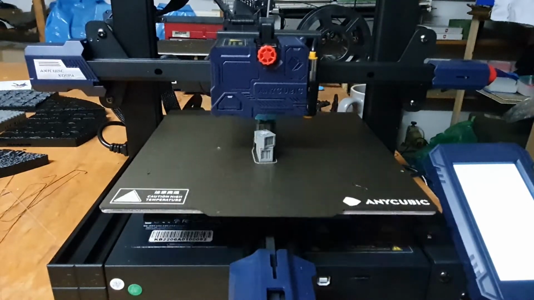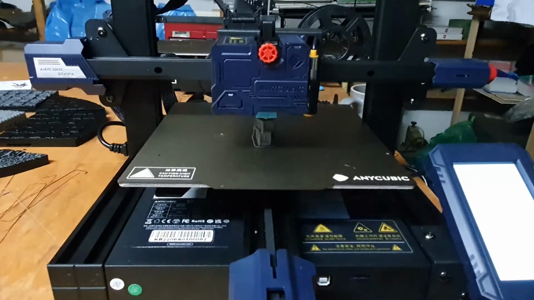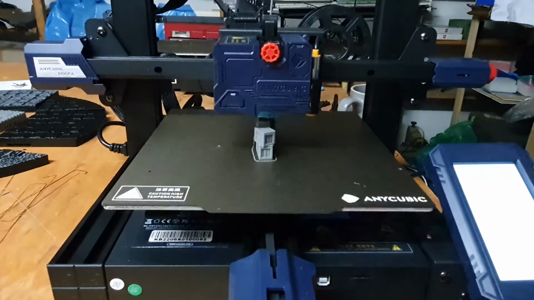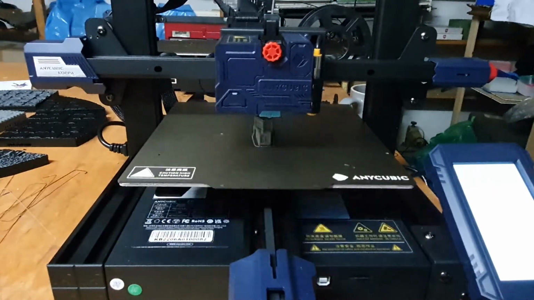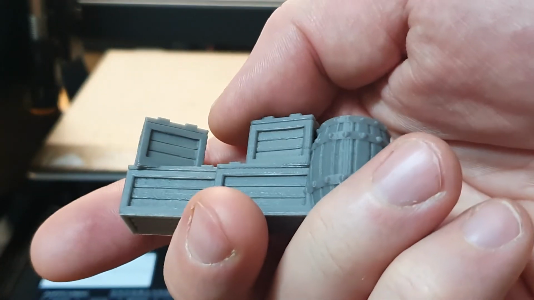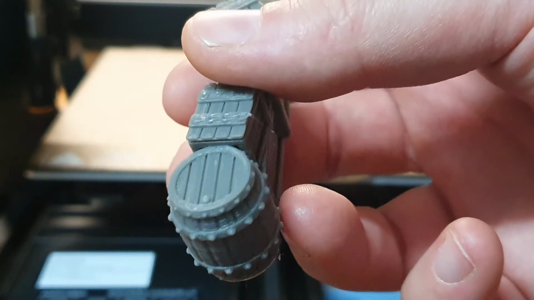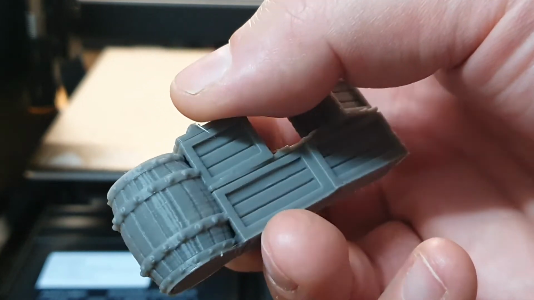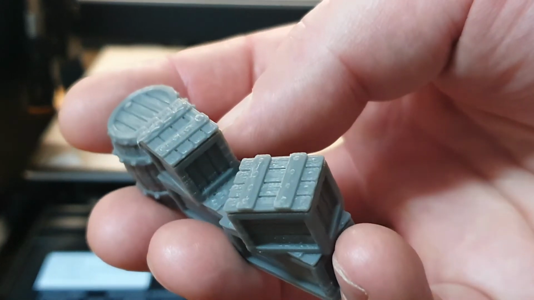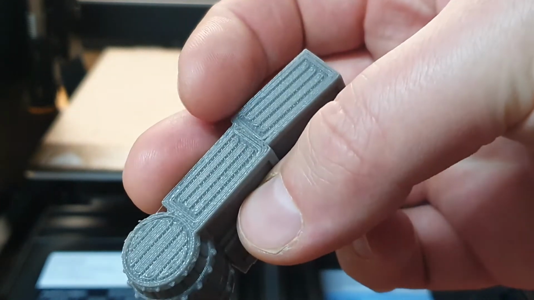The resolution and detail that these machines can handle are enough. I can use the cheap material and I don't have to clean the parts up after printing. And this is the finished part. If you look closely, you can see the layer lines, and you can't print very small detail, but for a piece of scatter terrain such as this is good enough quality. At least I think so.